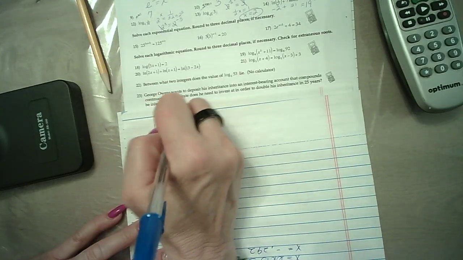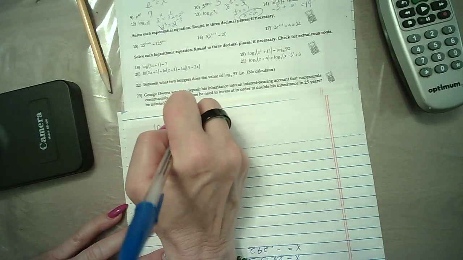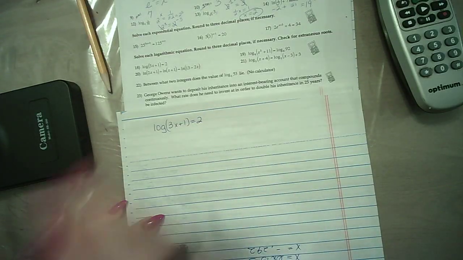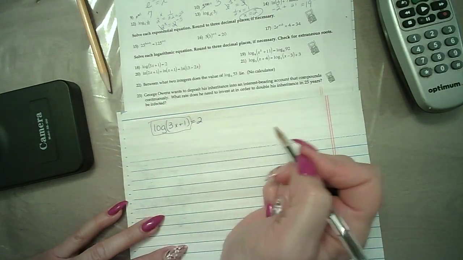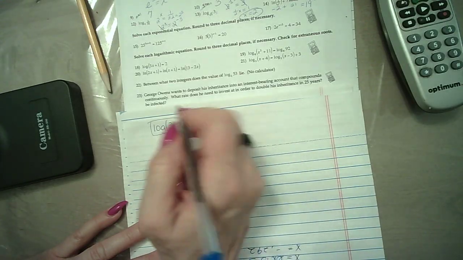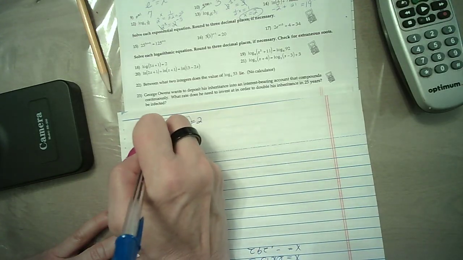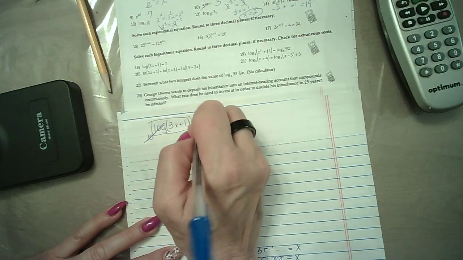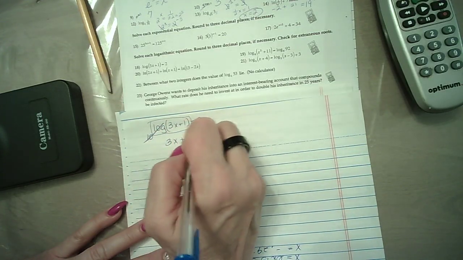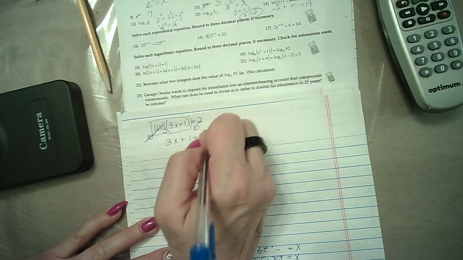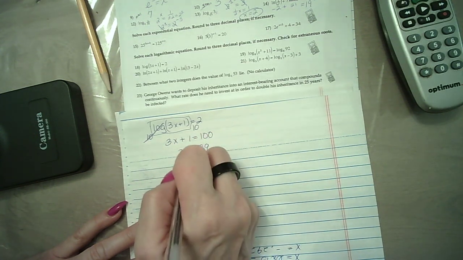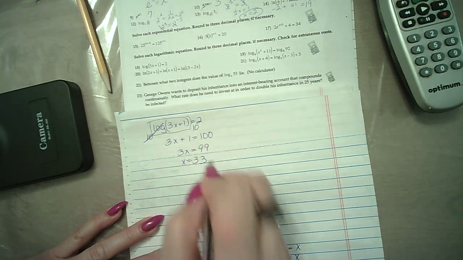Log 3x plus 1 equals 2. Okay, so we've isolated the log. All right, so we don't have to move anything or combine anything. We just have to exponentiate. Your base is 10. 10 to the log cancels out. 10 to the 2 is 100. We're left with 3x plus 1 equals 100. 3x equals 99. x equals 33.